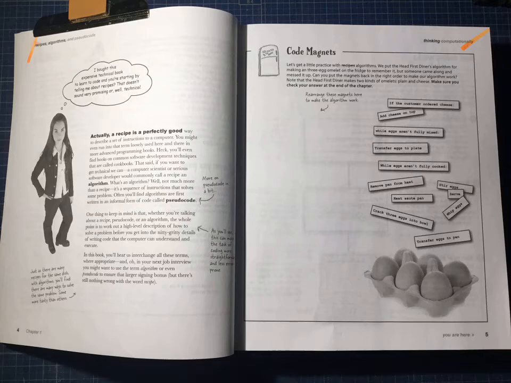I bought this expensive technical book to learn to code, and you're starting by telling me about recipes? That doesn't sound very technical. Actually, a recipe is a perfectly good way to describe a set of instructions to a computer. You might even run into the term loosely used here and there in more advanced programming books. Heck, you'll even find books on common software development techniques that are called cookbooks. Wow, didn't know that.